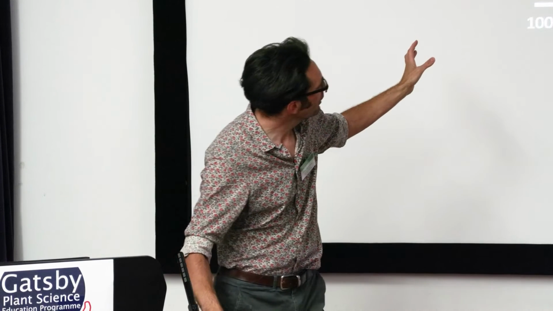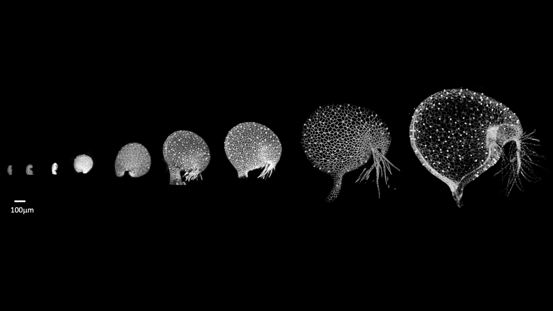So to understand how that happens and how it might have evolved from a flat leaf, we looked at the developmental process. If we look from very early on, you can see that it starts off as a little bump and then gradually forms a sphere that then deforms to make a mature-looking trap with a hole here, this mouth that sucks in prey.